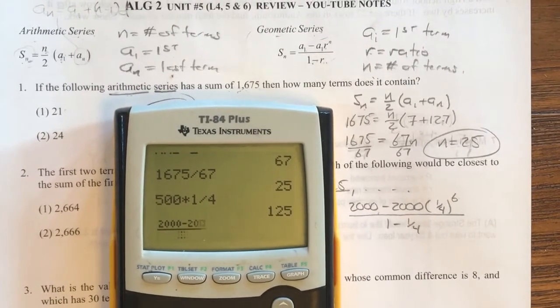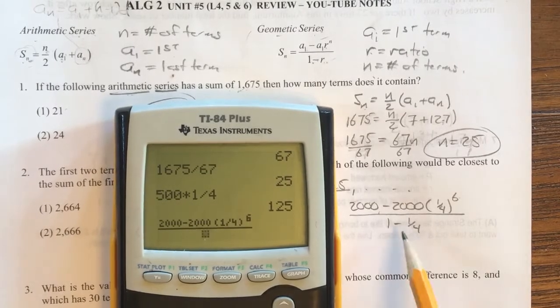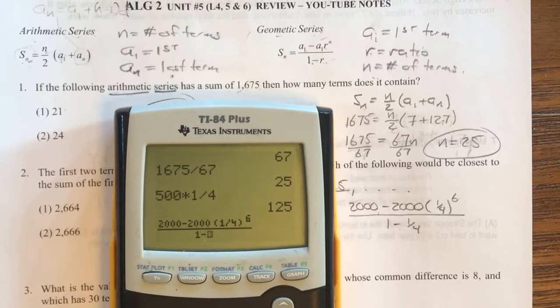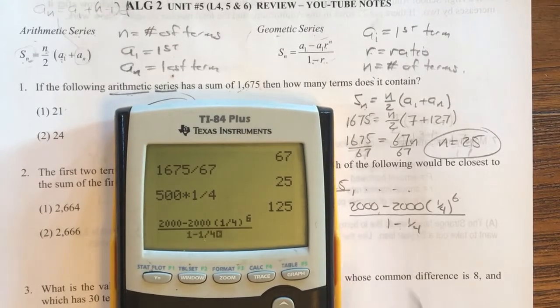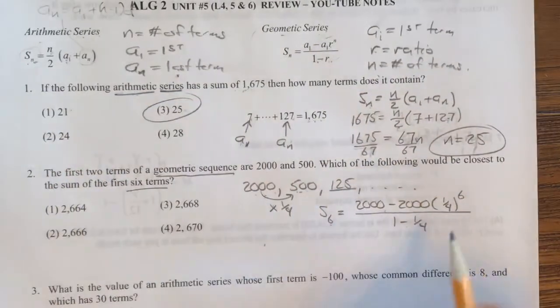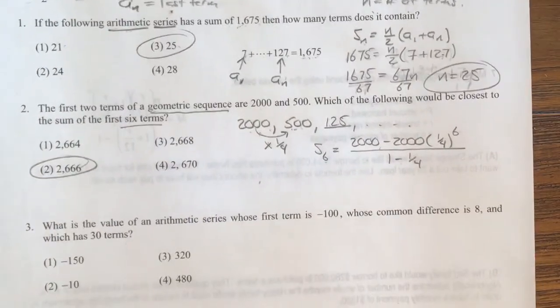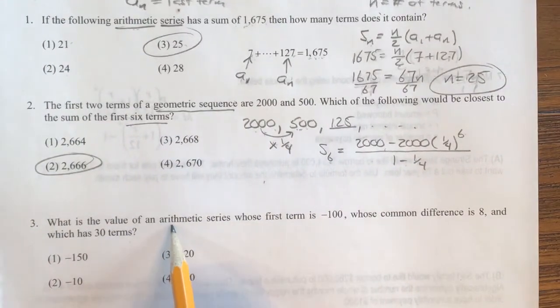2,000 minus 2,000 times 1 divided by 4 raised to the 6th power. There's my numerator, divided by 1 minus 1 divided by 4. I don't need parentheses there. So 266 something. 267 right there, choice 2. There's the sum.